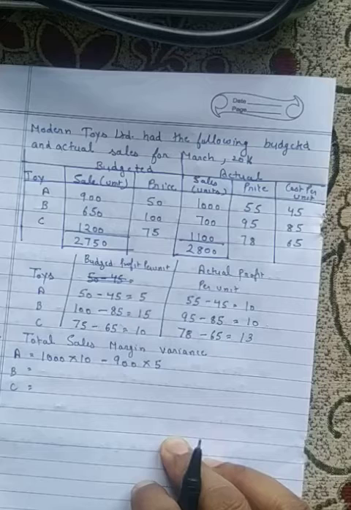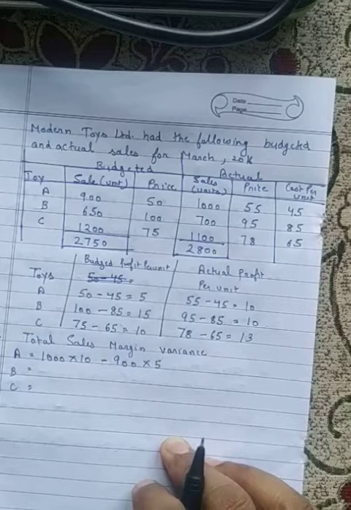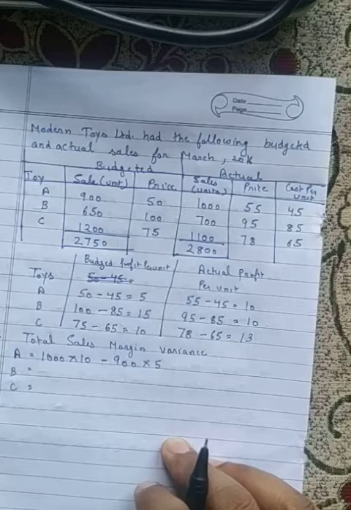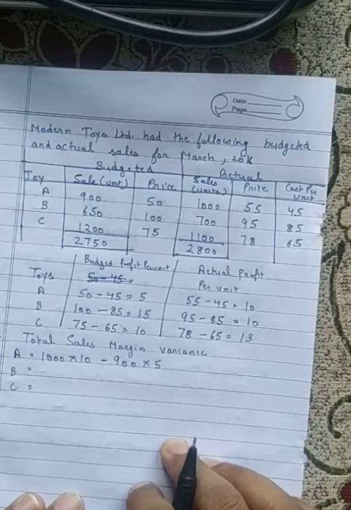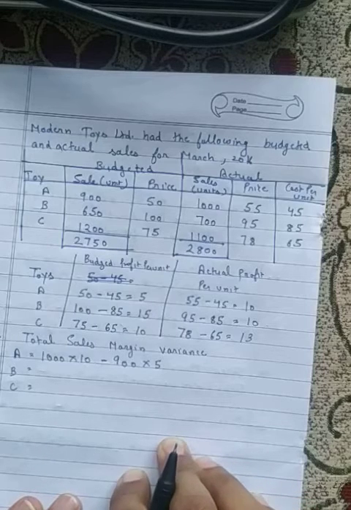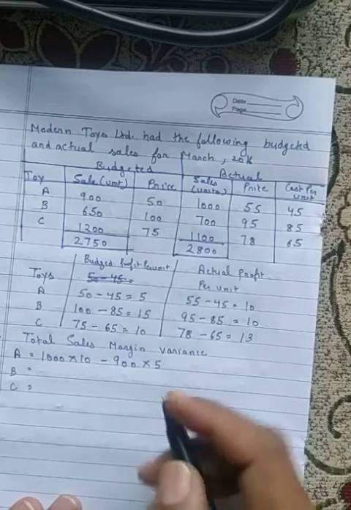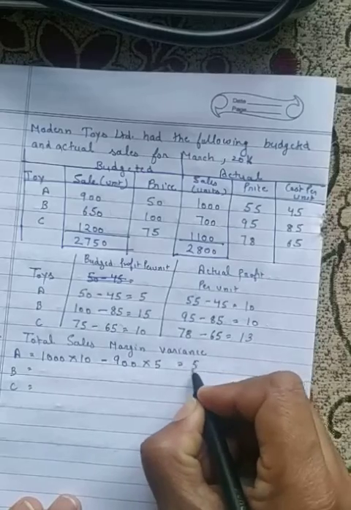When you subtract 4500 from 10,000, the sales margin variance of A is 5500.